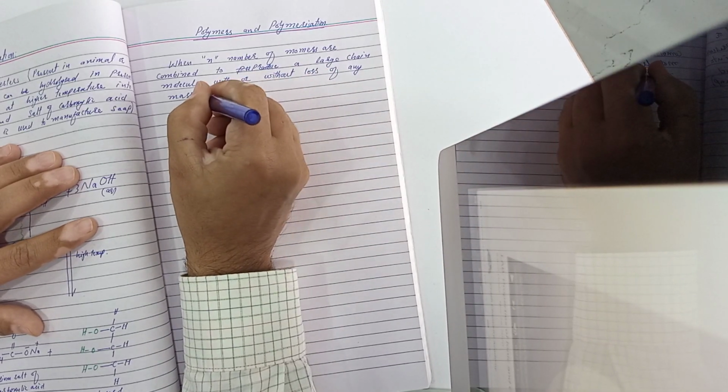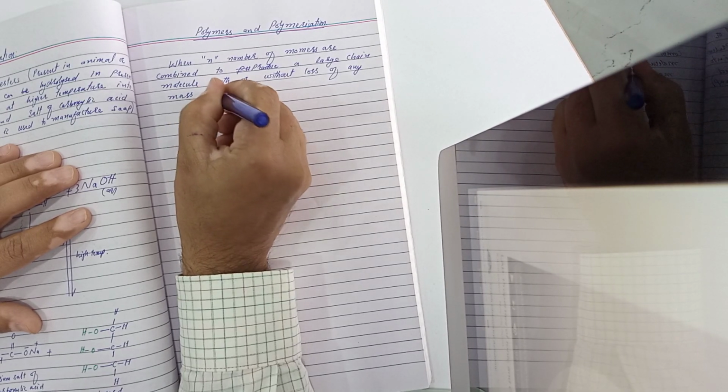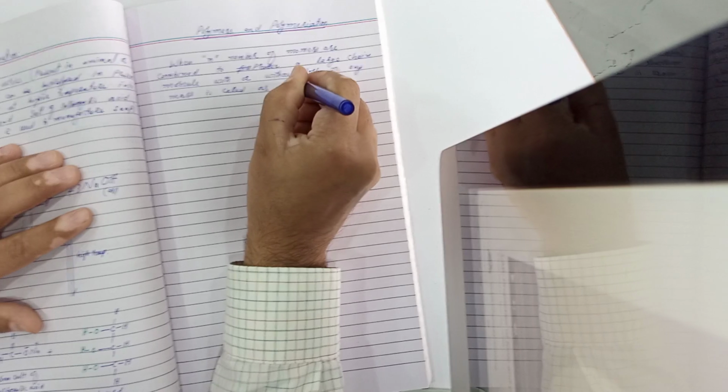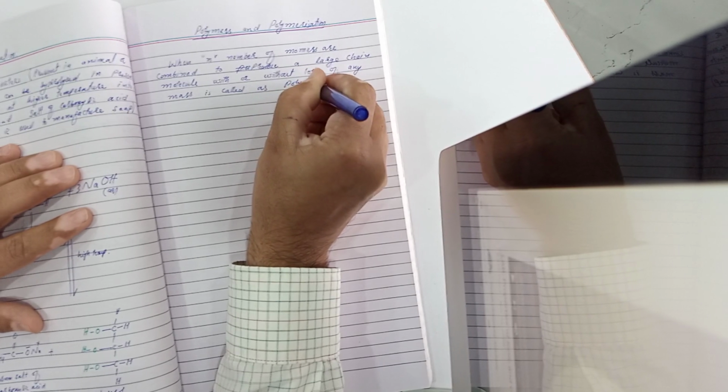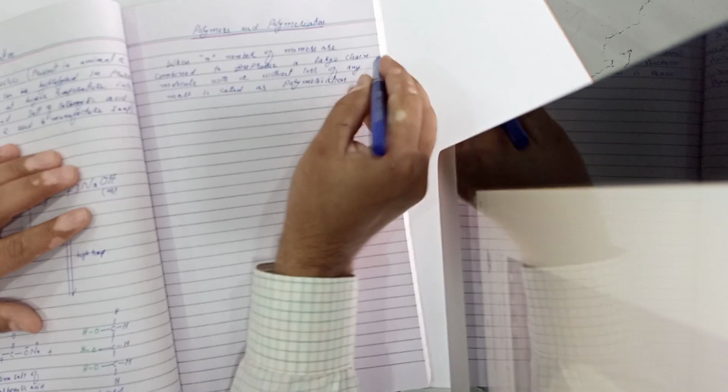The molecule formed is called a polymer. So we can say the process is called polymerization. It's called what? Polymerization.